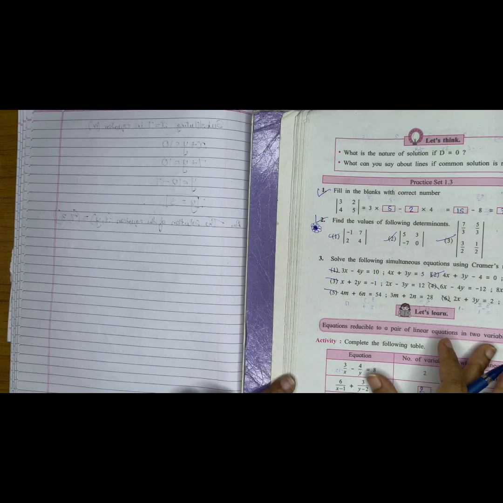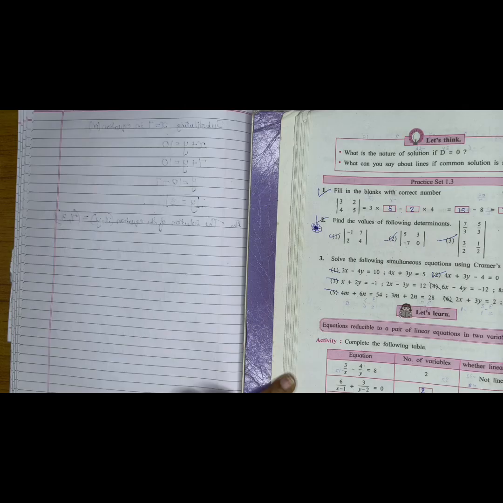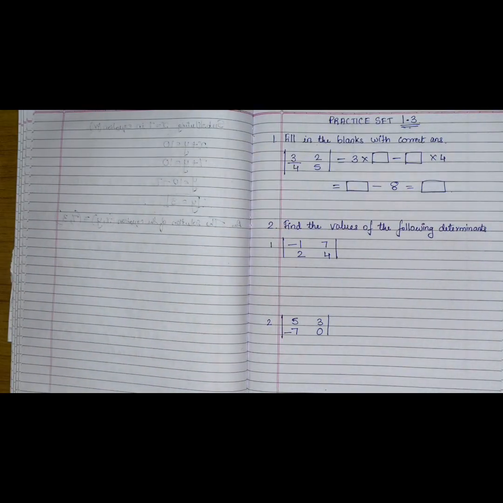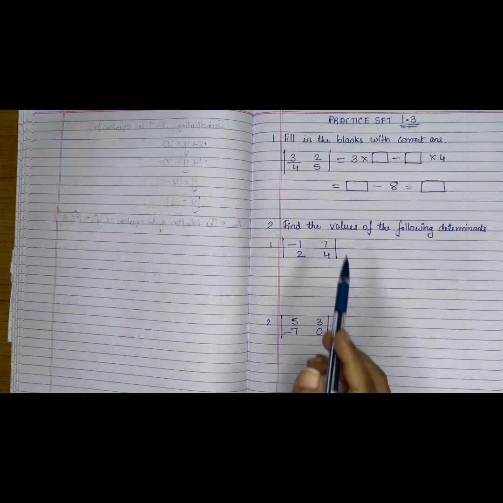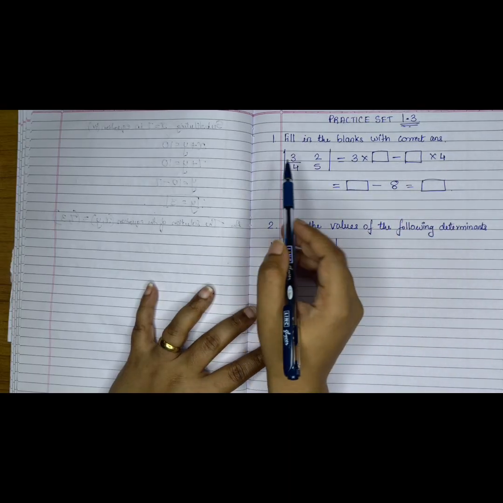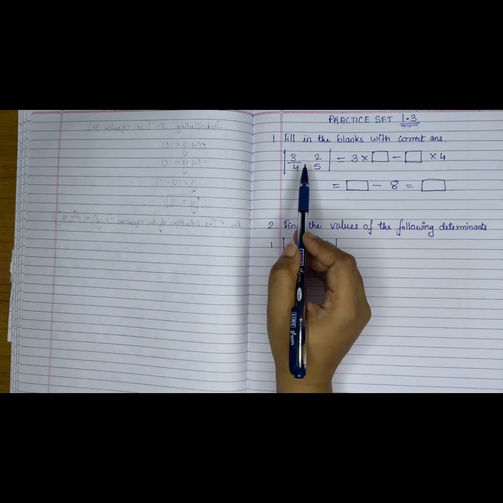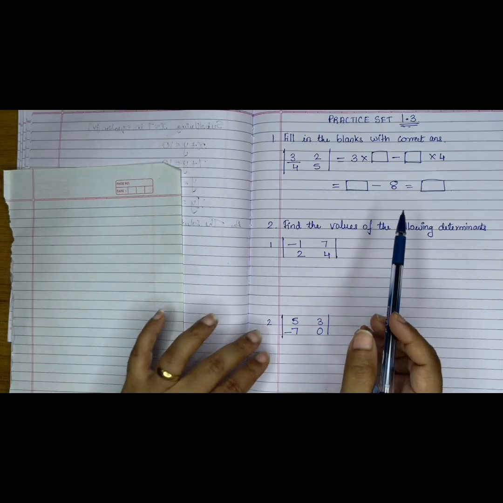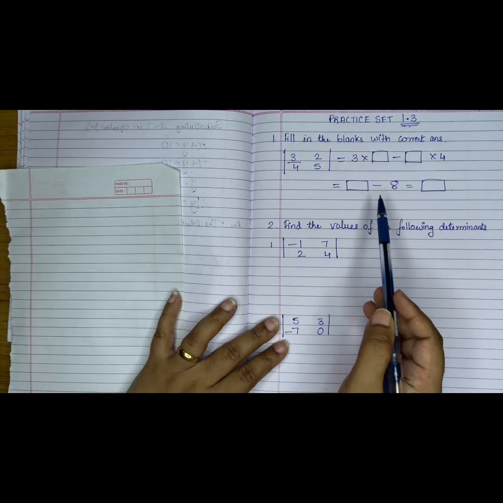Today we begin with practice set 1.3. Now the first question is fill in the blanks with the correct answers. You have here. Now first understand this. Today we are going to do your determinant method, that is Cramer's rule.